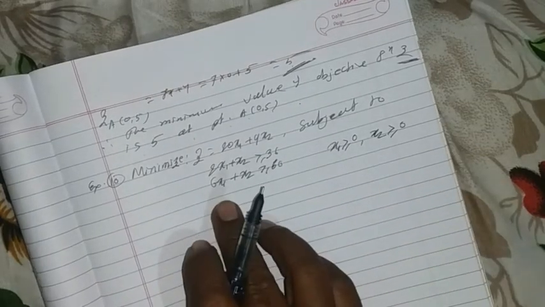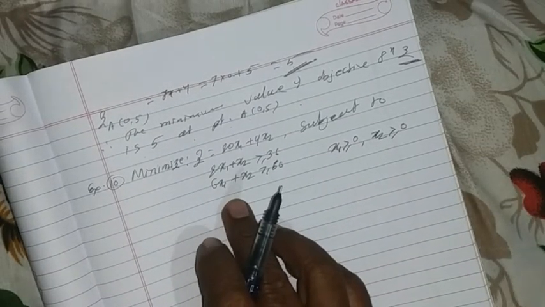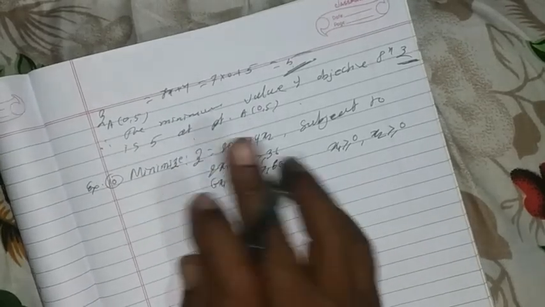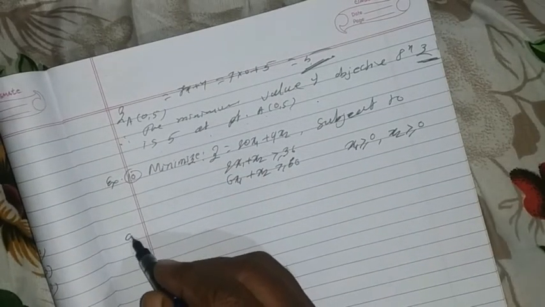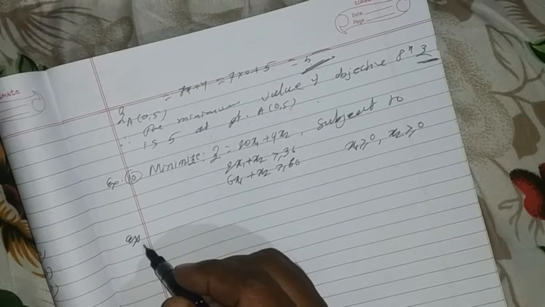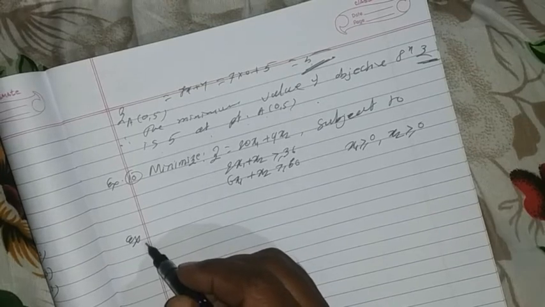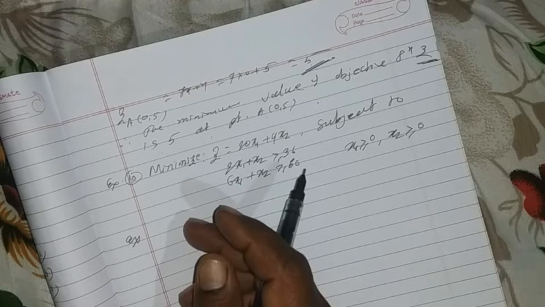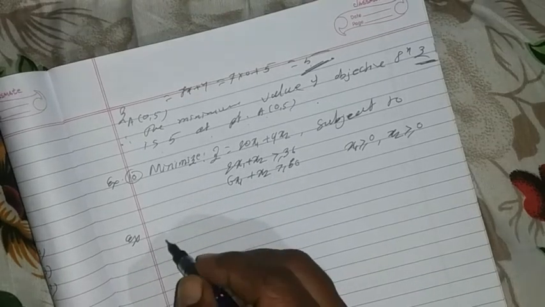We have to solve this linear programming problem, minimization of the above. Next, write down example number 11. We have to solve this type. We have to take minimize. Next, example number 12.